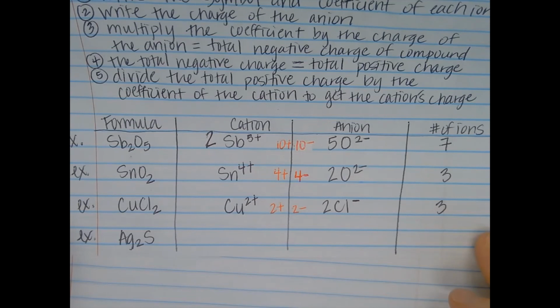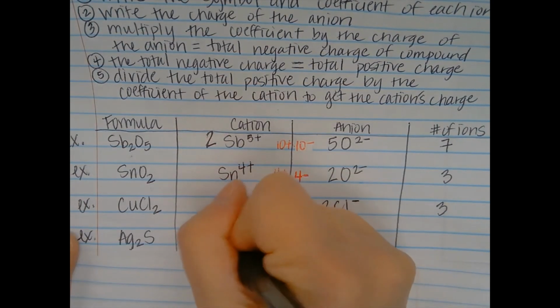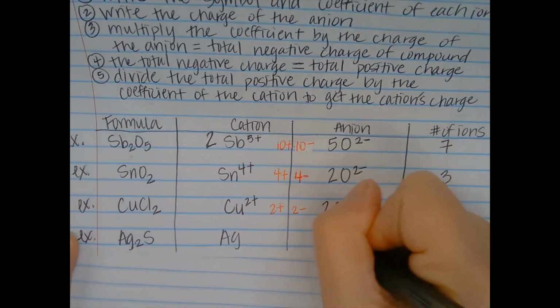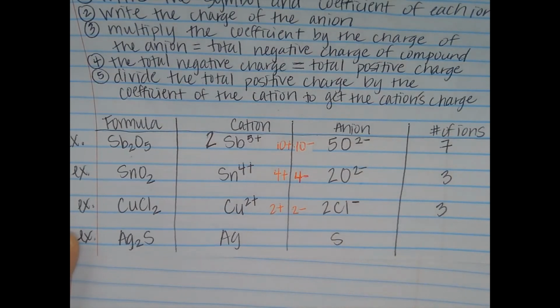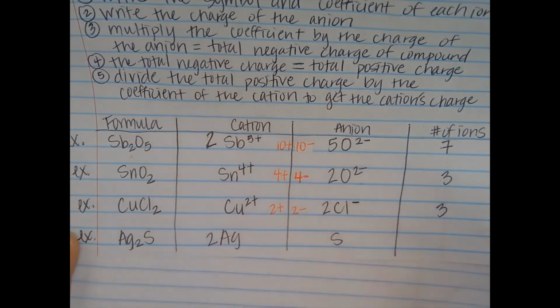Ag2S. Ag is silver. Okay, step 1, split them up. Ag, S. Write the coefficients. Well, this 2 as a subscript tells me that I have 2 silver ions. There's no subscript after sulfur. That means I only have 1.